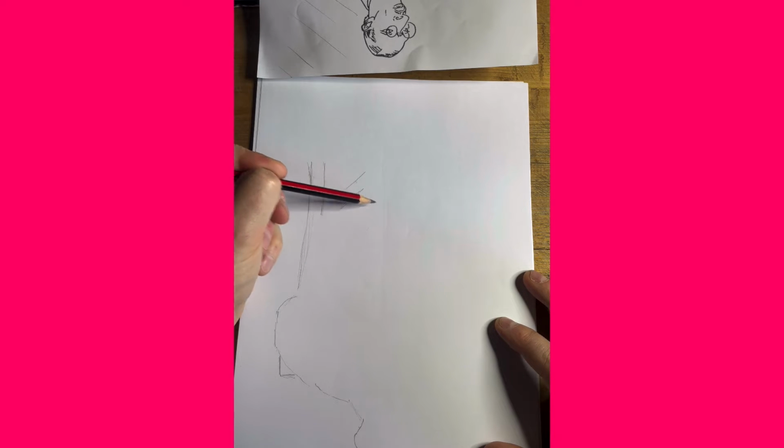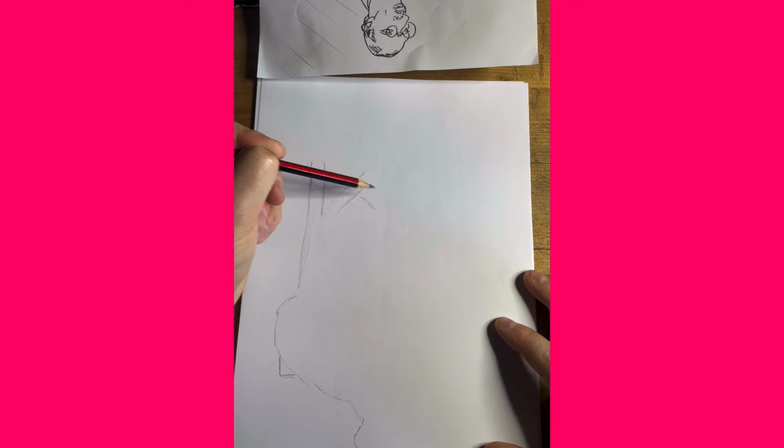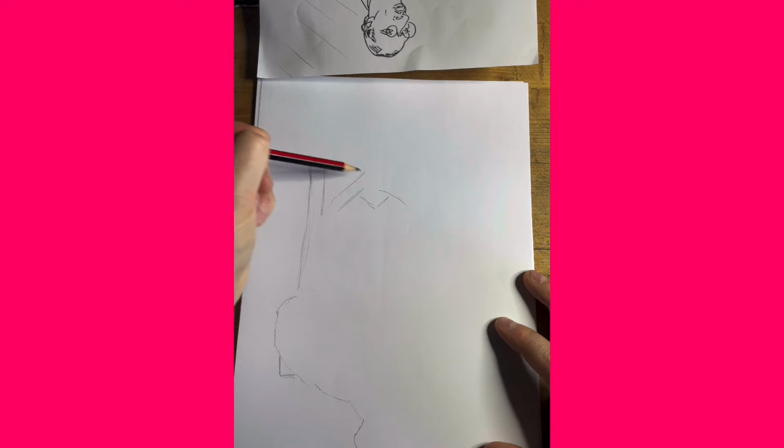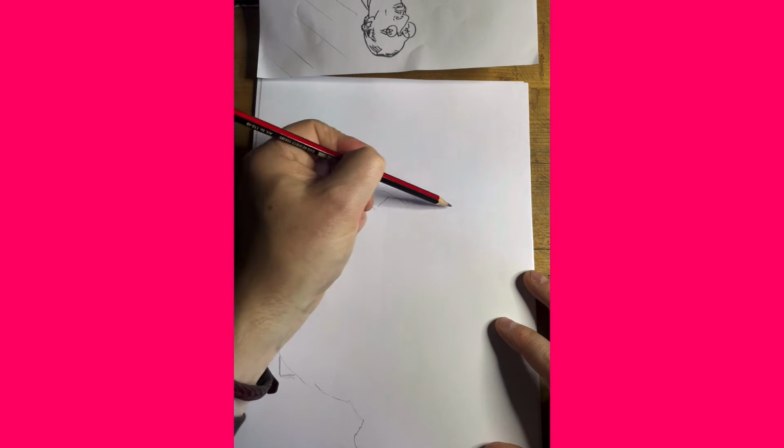And because I'm in full flow now, I'm not even thinking about, and because it's difficult to understand what element of the drawing I'm drawing, because I'm looking at it upside down, all I'm trying to do is think about where these lines are going.